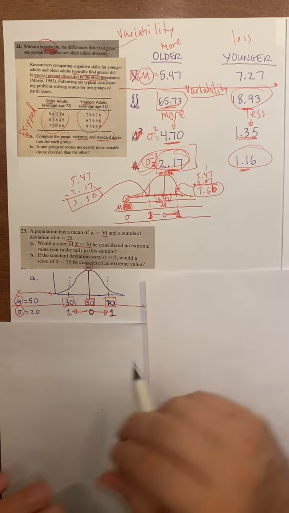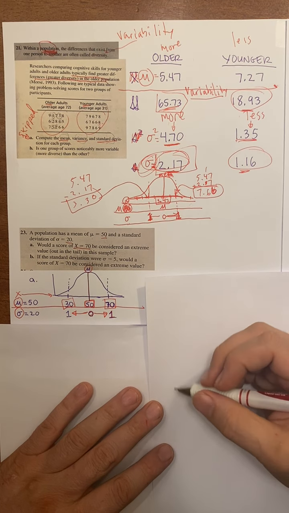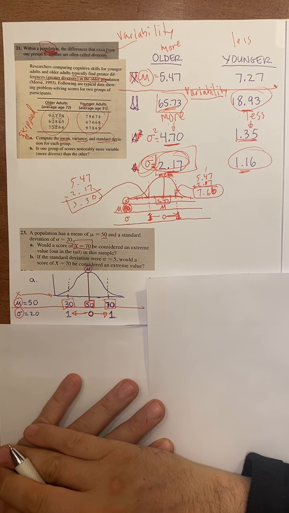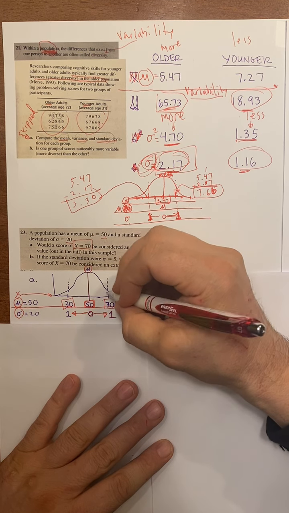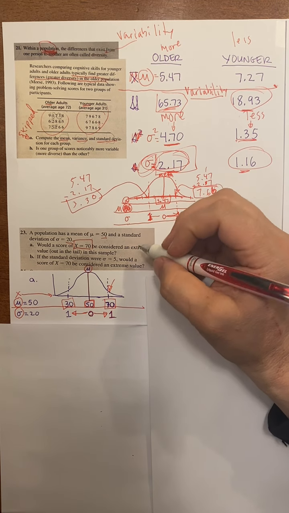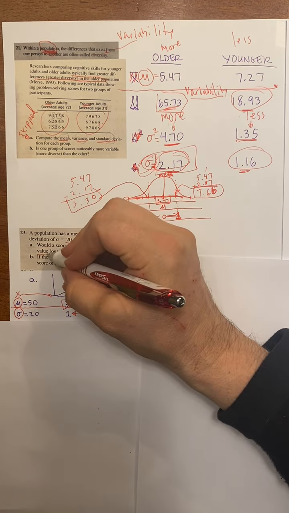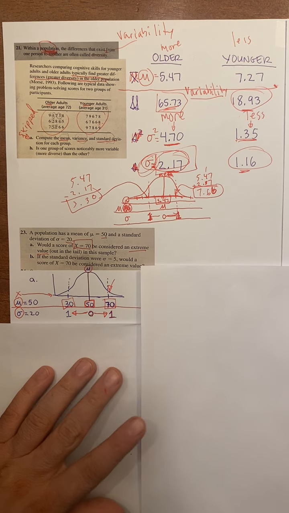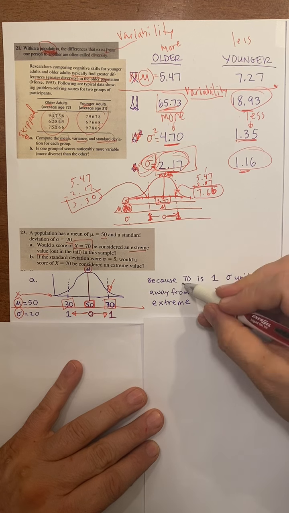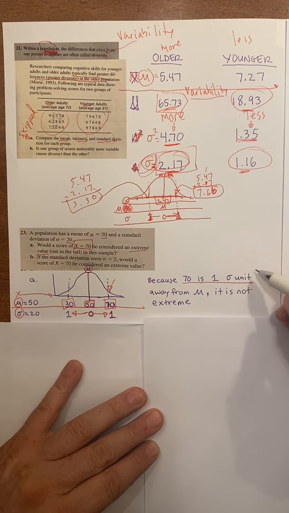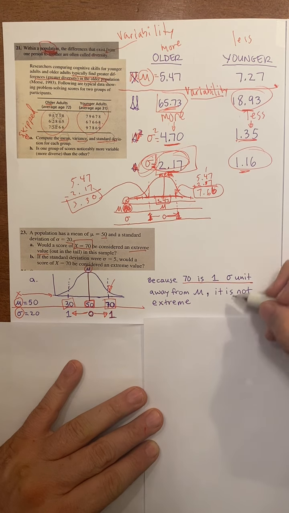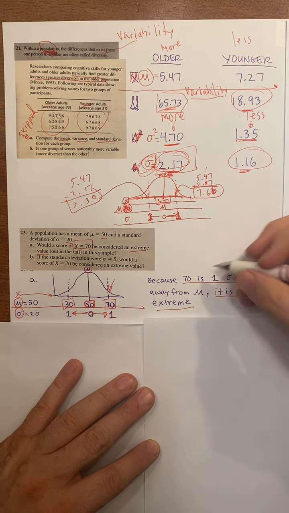Okay, so now the question that they're asking with this is, if I have an x value of 70, right? So just say, okay, I got an x and it's right there. The question that they're asking is, is that 70 an extreme value? Here is our answer to that question. 70 is 1 standard deviation unit away from the mean. Therefore, it is not extreme.